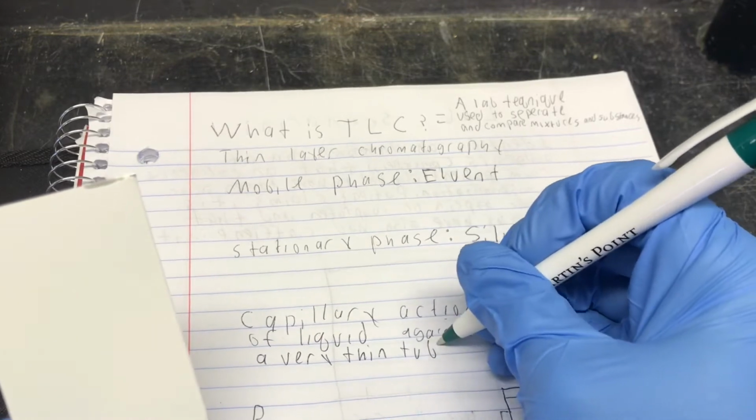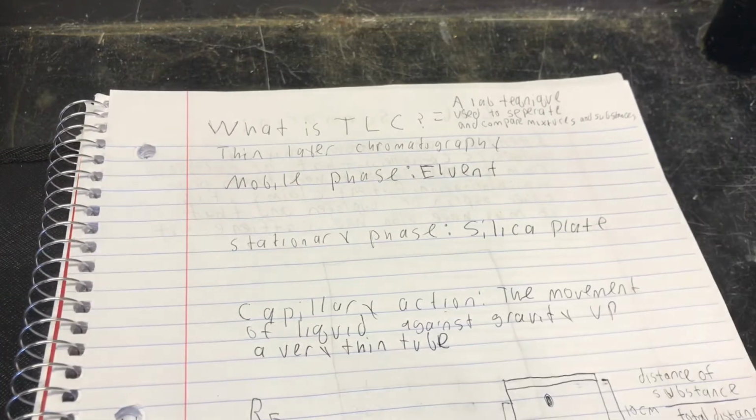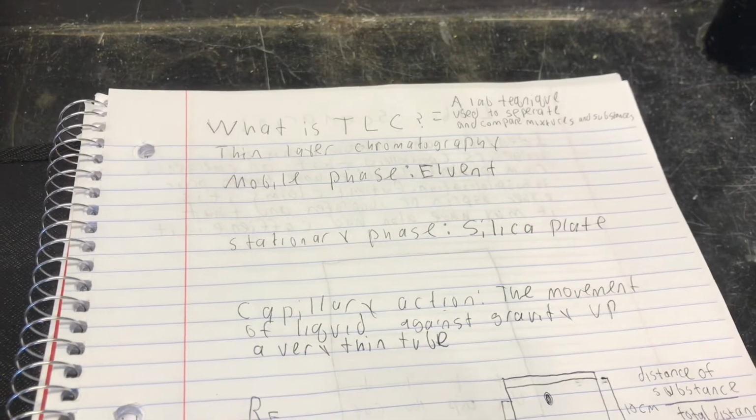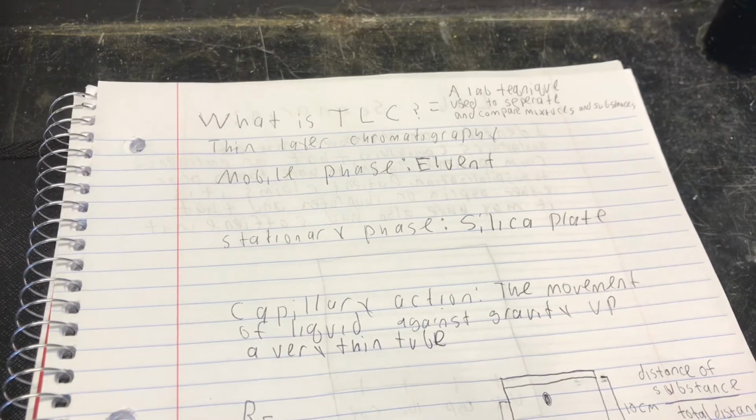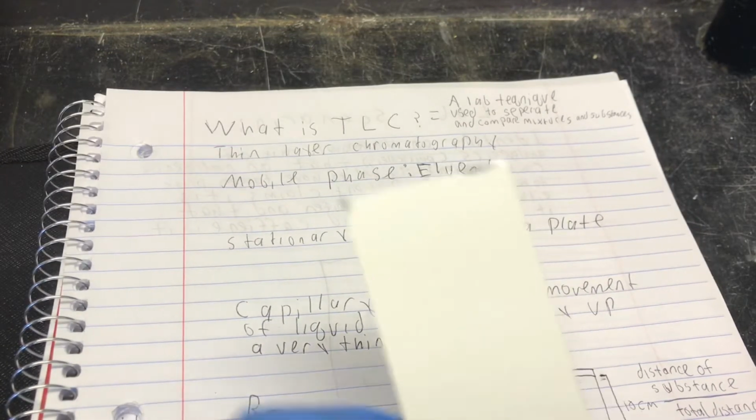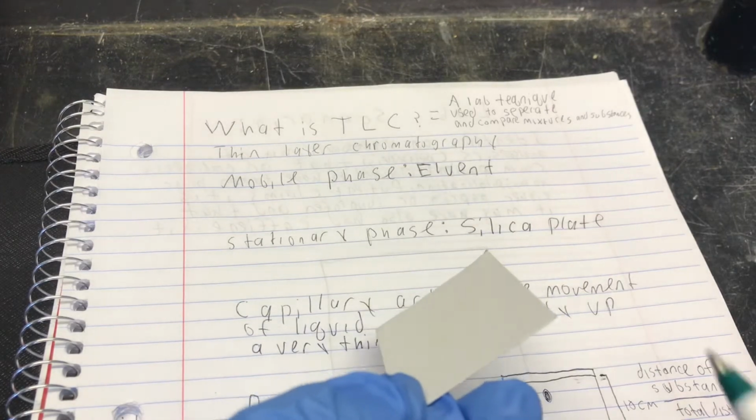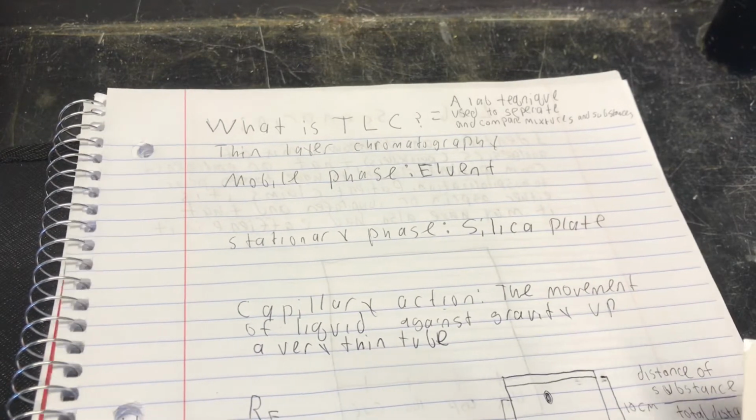I'll call it a tube. It's a little bit more than that in general in terms of what capillary action actually is, but in our case, we can think of it as the liquid going up the plate, kind of through a tube.